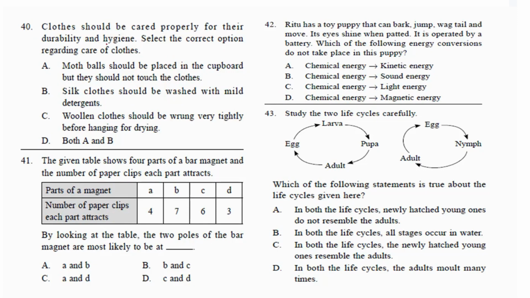Actually, this question I've read wrong. So I'll read the question again. Clothes should be cared properly for their durability and hygiene. For the durability and hygiene of the clothes, what should we do? The first option says mothballs should be placed in the cupboard, but they should not touch the clothes. This is correct, right? Because mothballs, we use it so that it can protect our clothes from different insects like the silverfish. The second option says silk clothes should be washed with mild detergent.